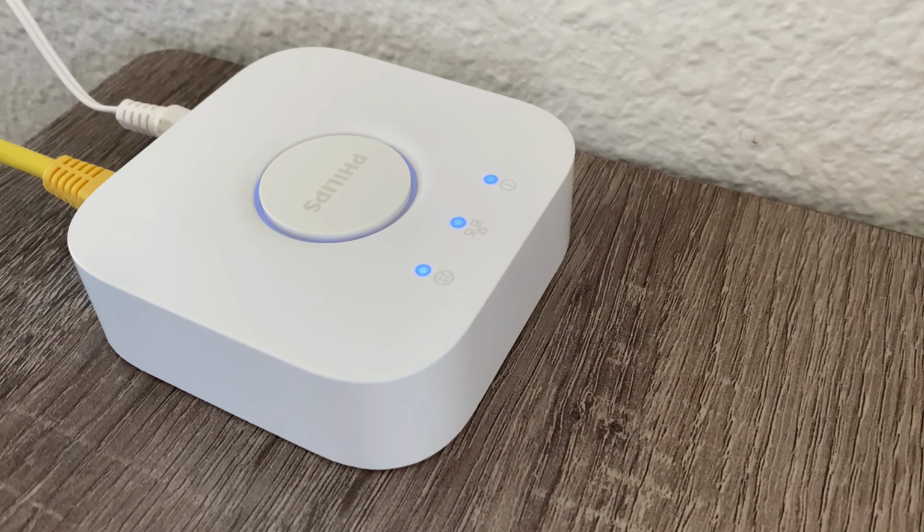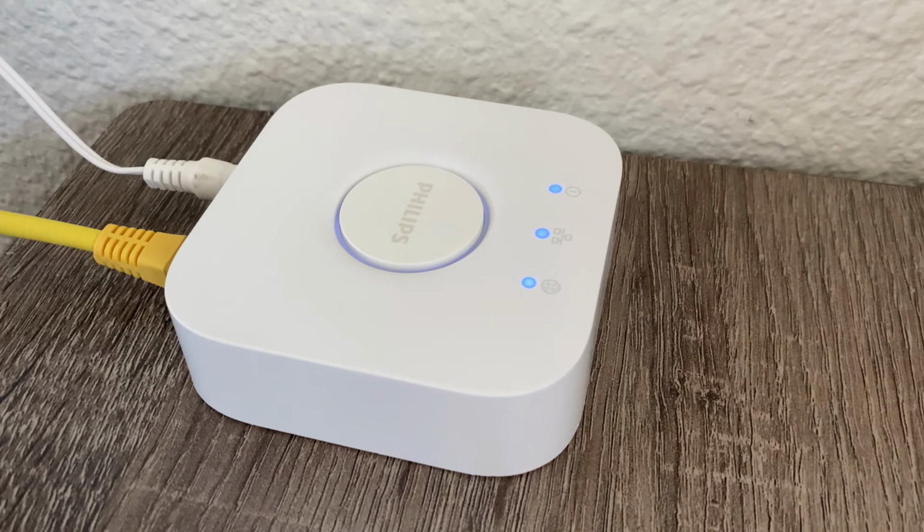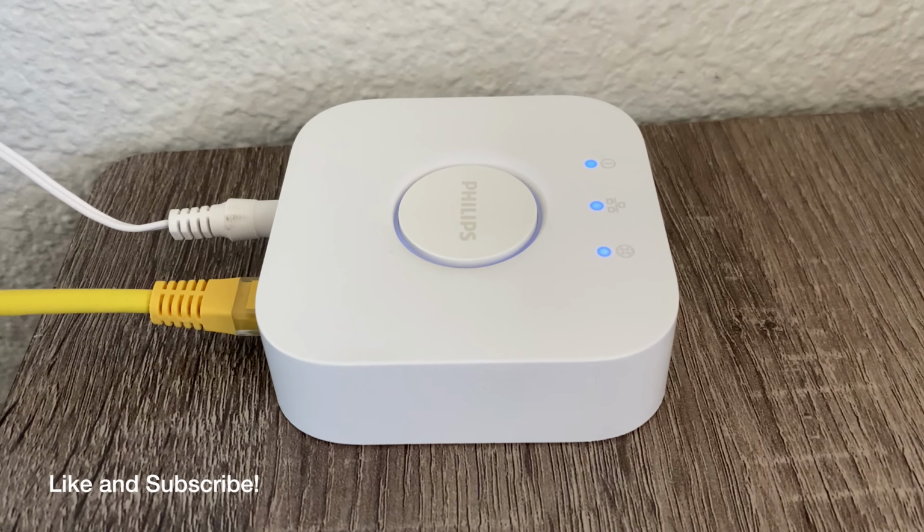Hey everybody, it's Trevor here with an update for the Philips Hue bridge with HomeKit adaptive lighting.